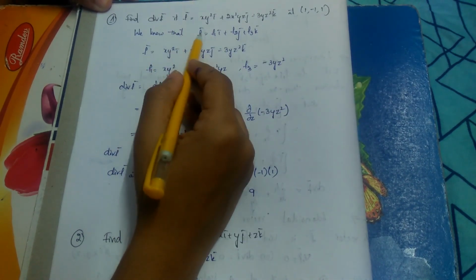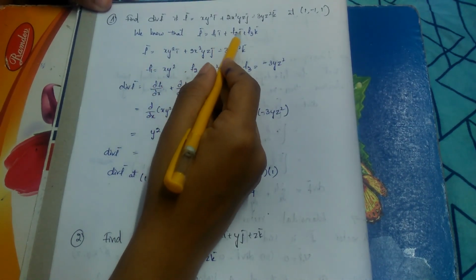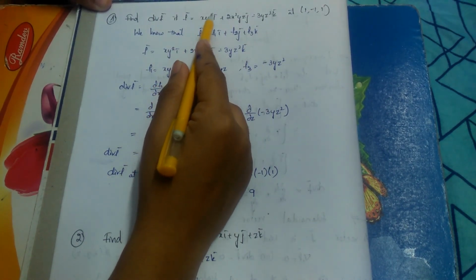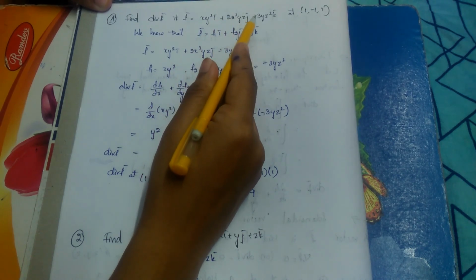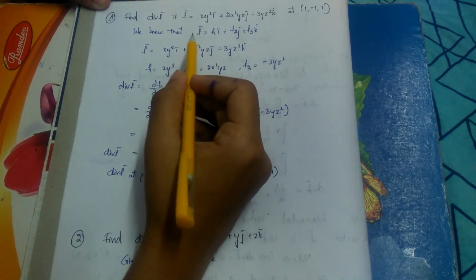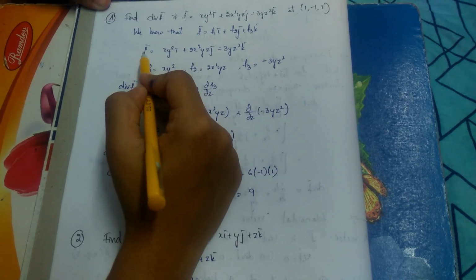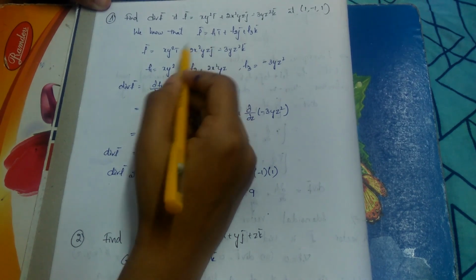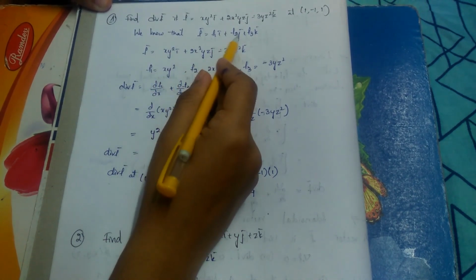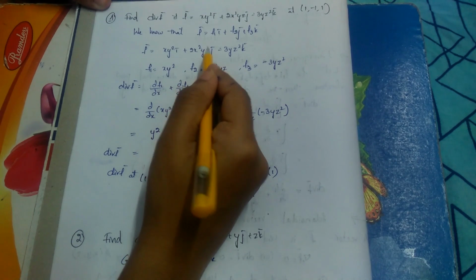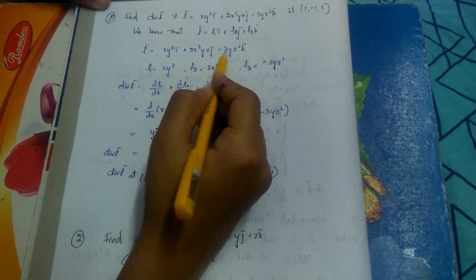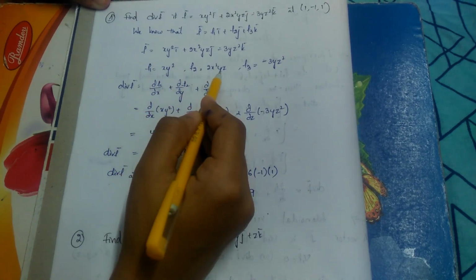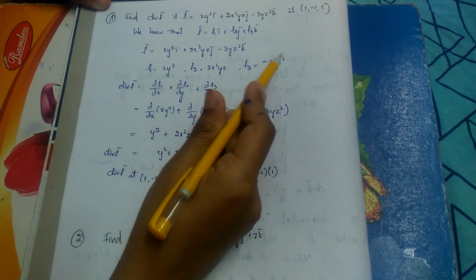So we know that f bar is equals to f1 i bar plus f2 j bar plus f3 k bar. The given equation is f bar is equals to xy square i bar plus 2x square yz j bar minus 3yz square k bar. So this is the f bar vector, and when we compare these two equations, in the place of f1 we have xy square, in the place of f2 we have 2x square yz, and in the place of f3 we have minus 3yz square. So f1 is xy square, f2 is 2x square yz and f3 is minus 3yz square.